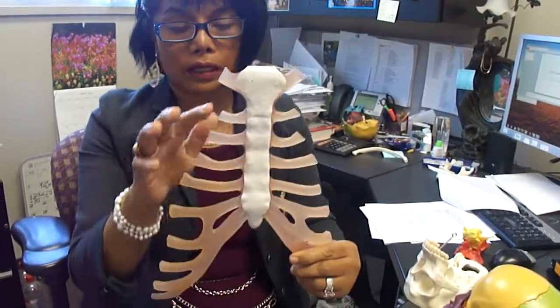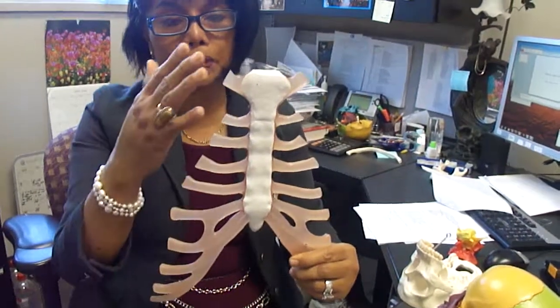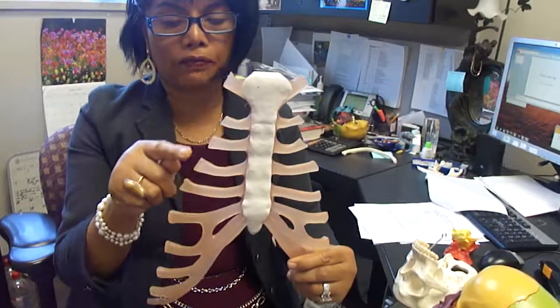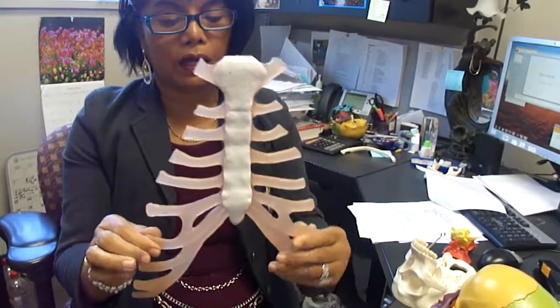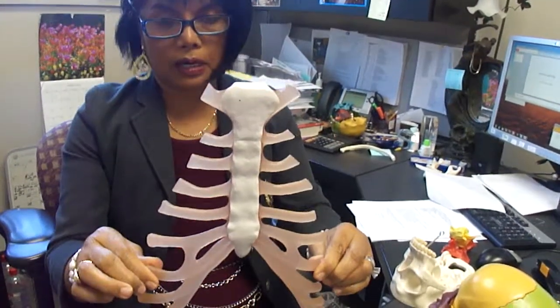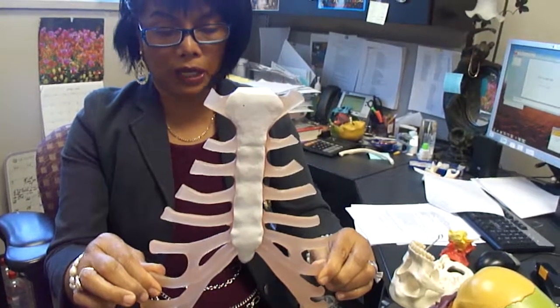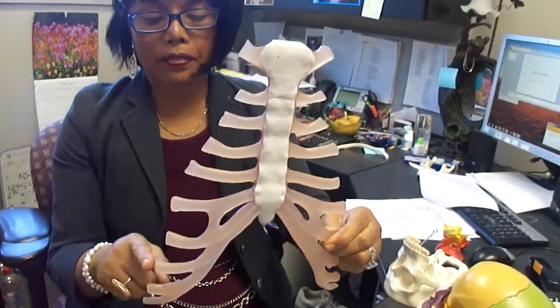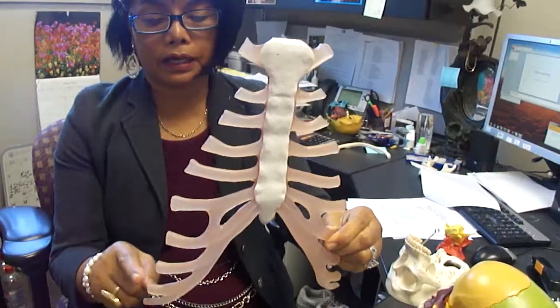In this costal cartilage in here, the ribs are attached here. You have the first 1, 2, 3, 4, 5, 6, 7. The ribs that are attached here are considered to be true ribs because they are directly attached to the sternum. And then you have your 8, 9, and 10.